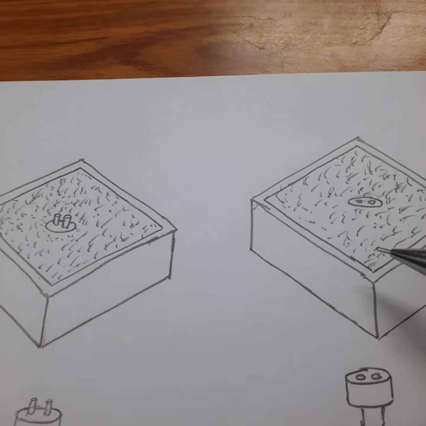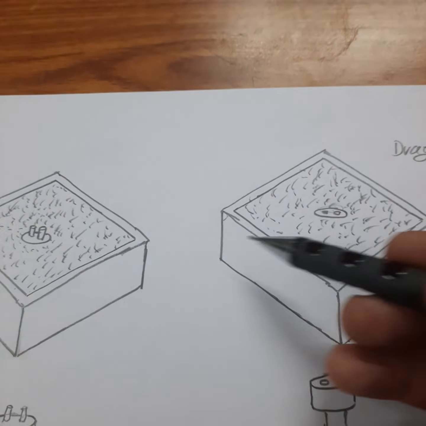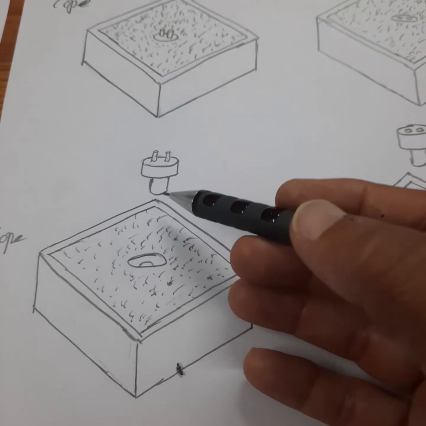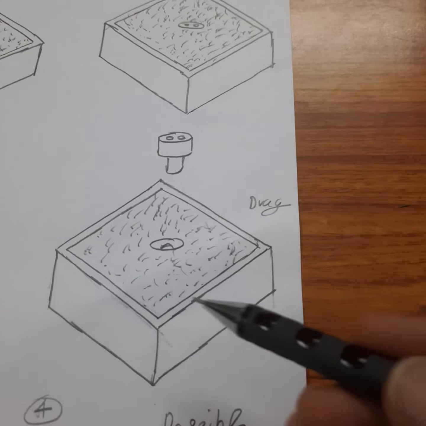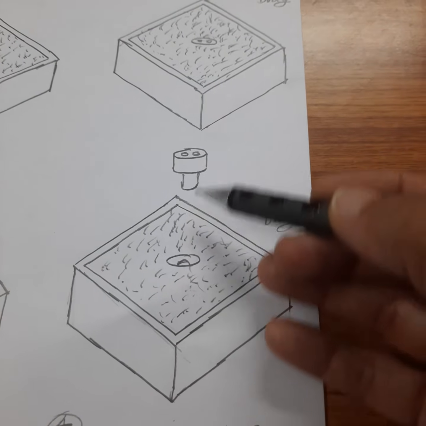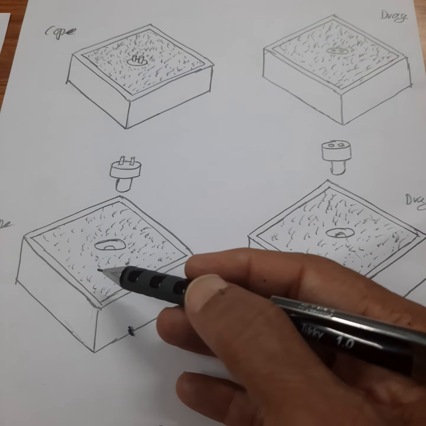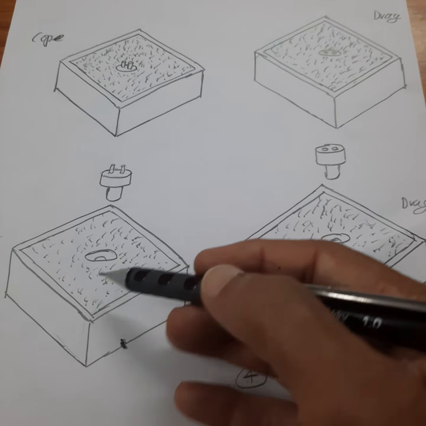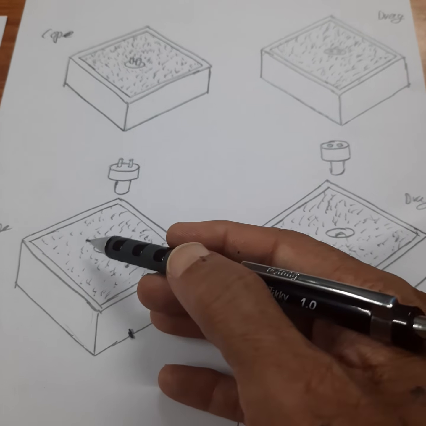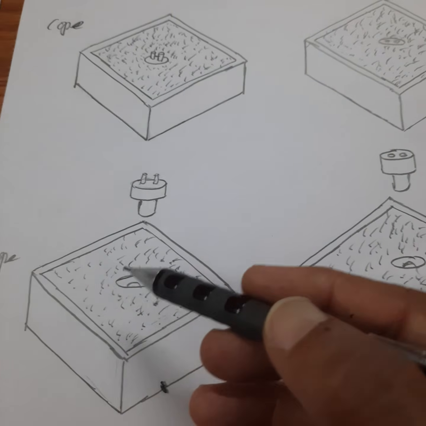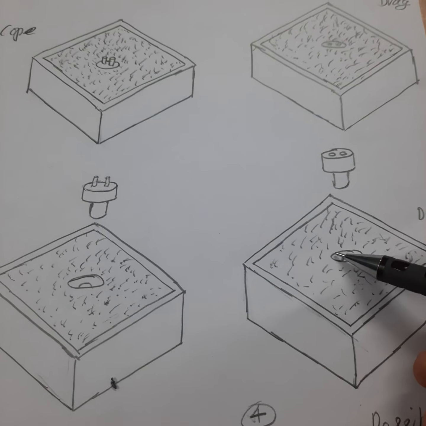What is the next step? We have to remove the pattern out of the two boxes. So from the cope box, this pattern is removed. From the drag box, this half of the pattern is removed. When you remove the pattern out of these two boxes, the surrounding sand is not getting disturbed. You are able to remove the pattern without disturbing the surrounding sand. So selection of parting line running along this plane is the right choice, because you are able to remove the pattern without disturbing the surrounding sand.